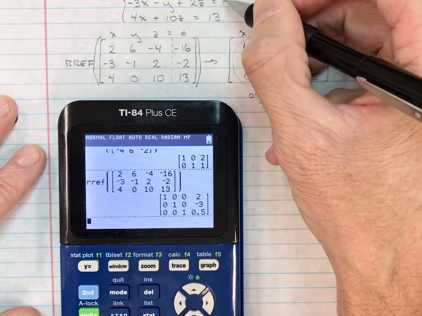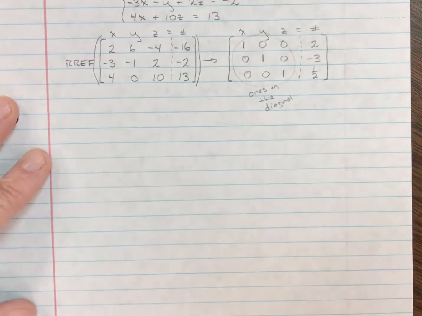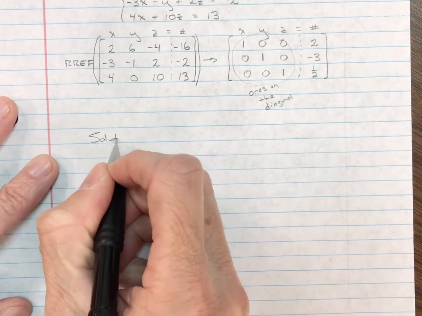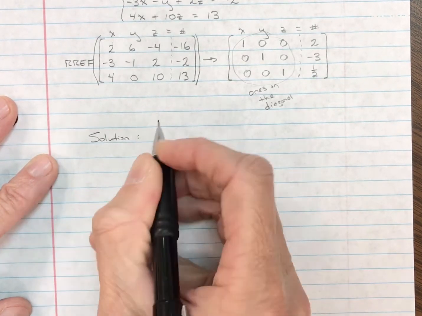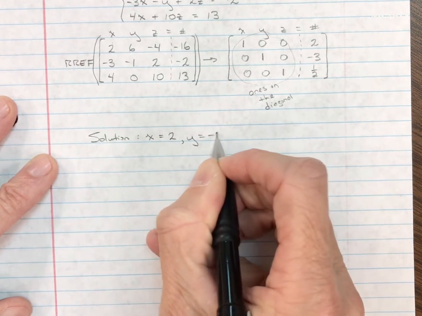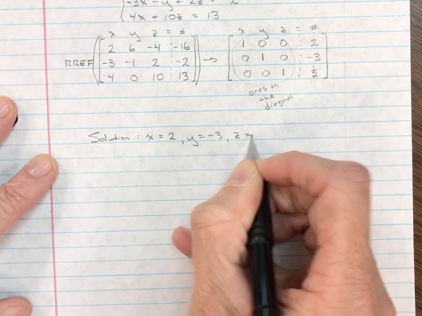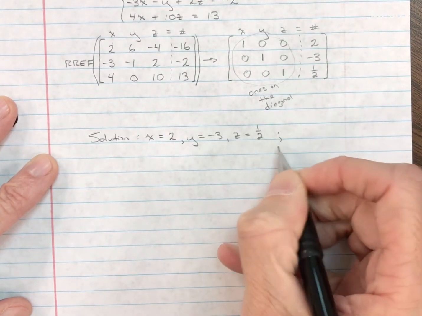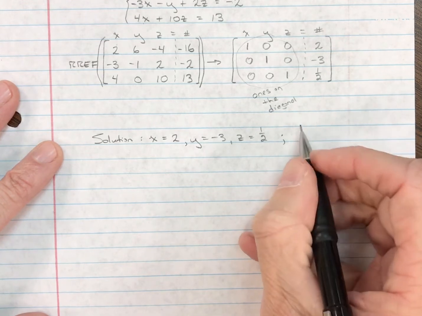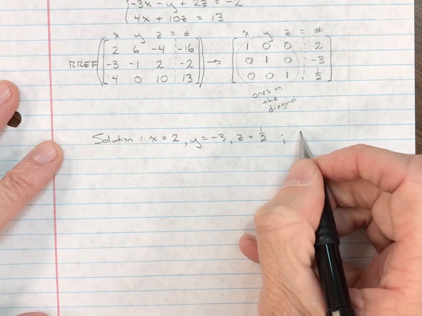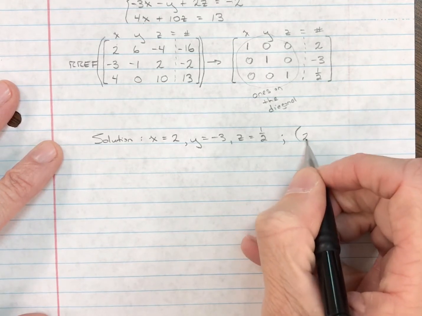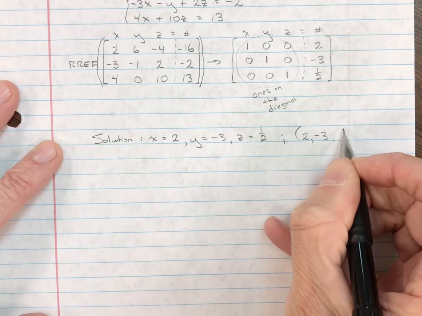So what is the solution to this? The solution is x equals 2, y equals -3, z equals 1/2. As a point in three-dimensional space, these three planes, because in 3 dimensions you're graphing planes, not lines, intersect at the point (2, -3, 1/2).